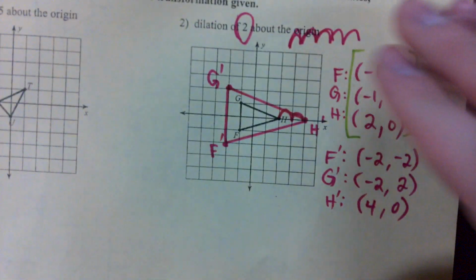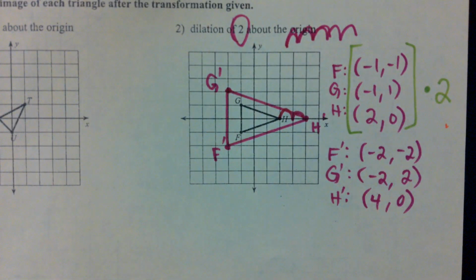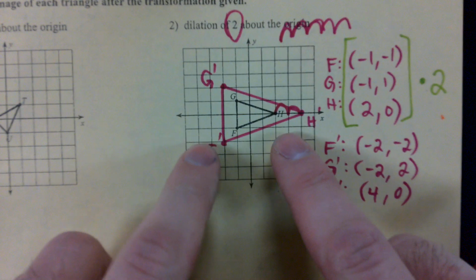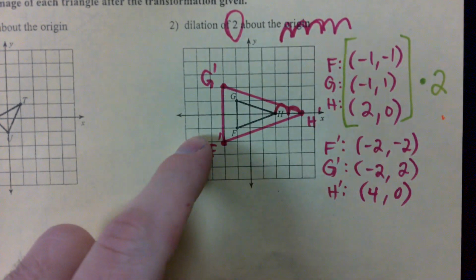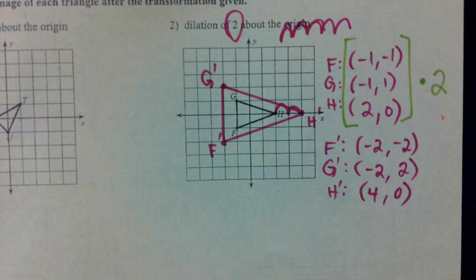So there's our new triangle. We'll see that FGH is completely engulfed in that larger triangle. But we're not always going to have this. Some of you who got some work done on this last night probably saw that it's not always going to be completely inside the larger triangle like that.